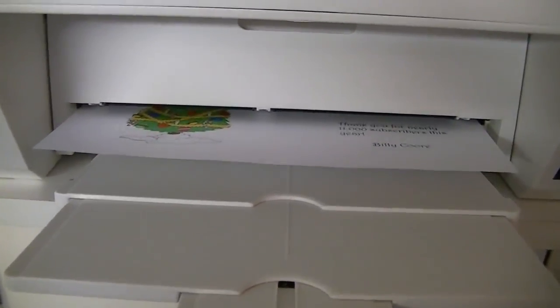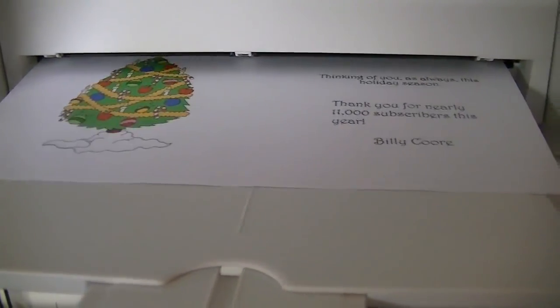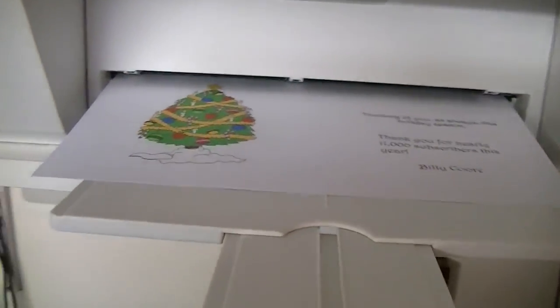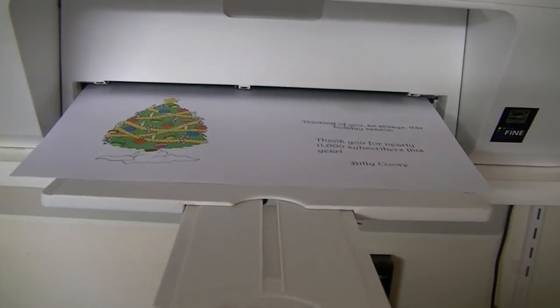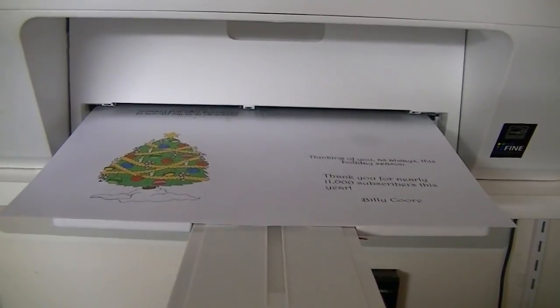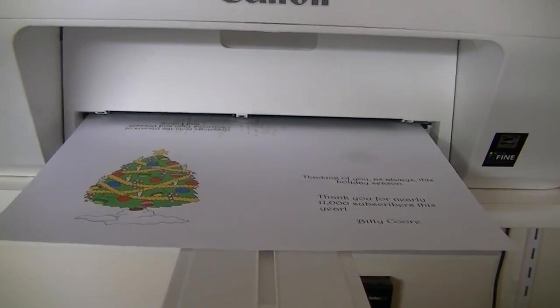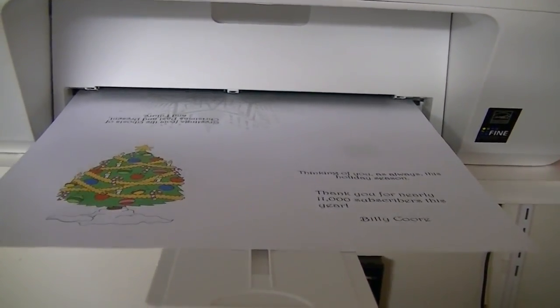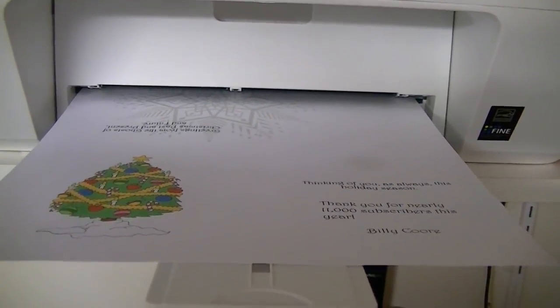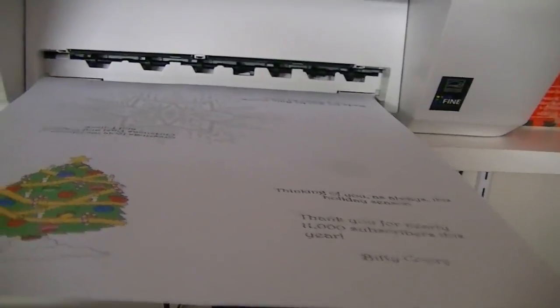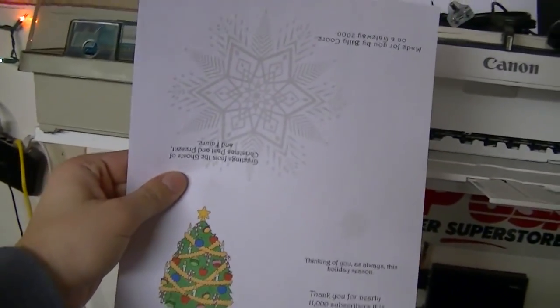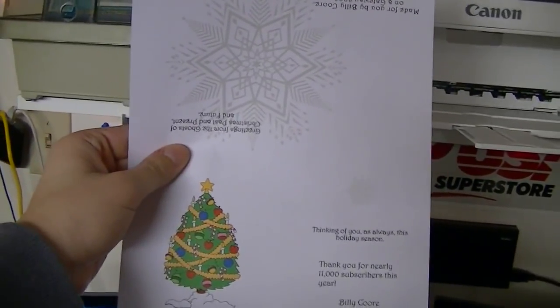Well, so far so good. Wow, that came out just fine. I probably won't be able to print anything else until I get new ink, but anyway, it looks good, so let's get to folding.